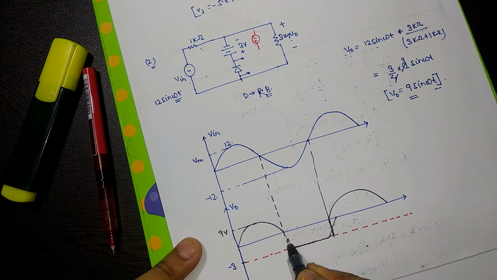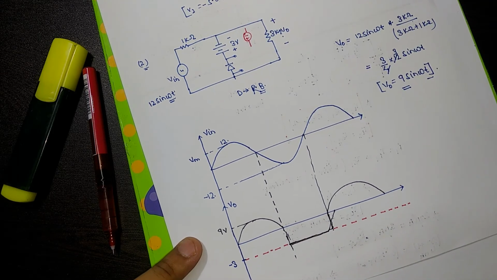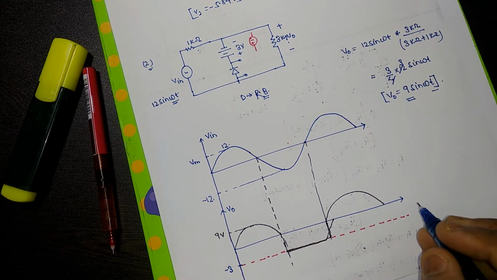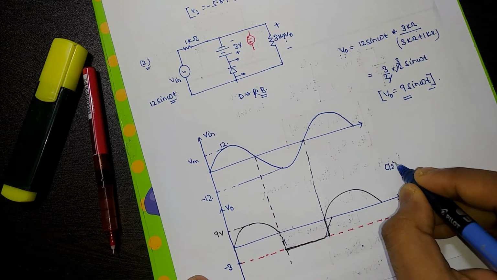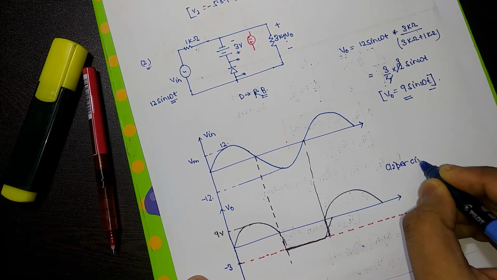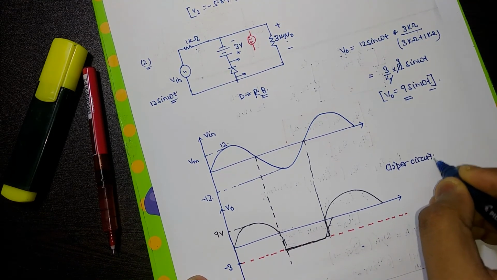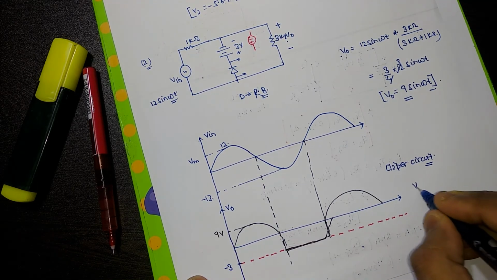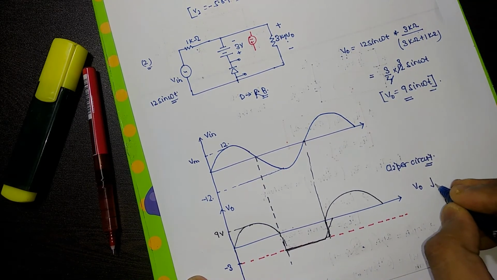So you can see that this is what? This is a clipper circuit. The output voltage is not allowed to fall below -3 volt.